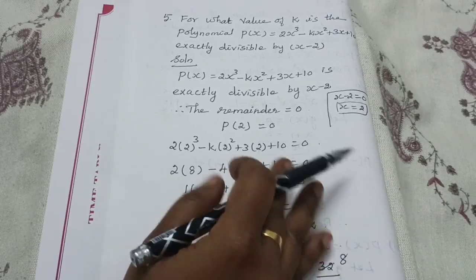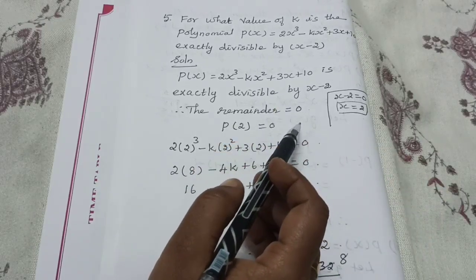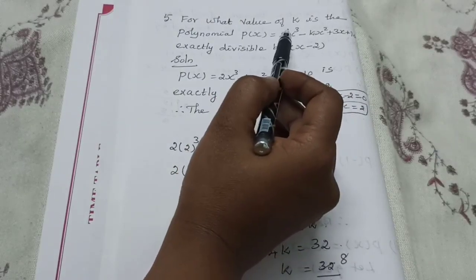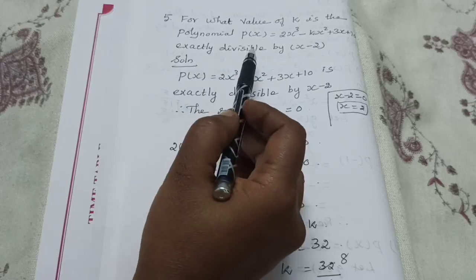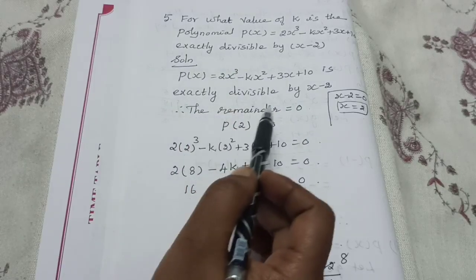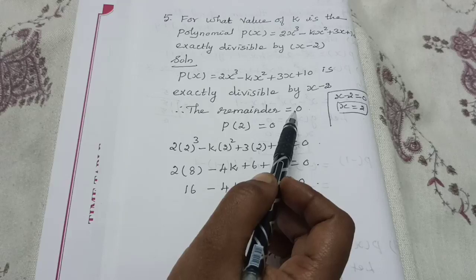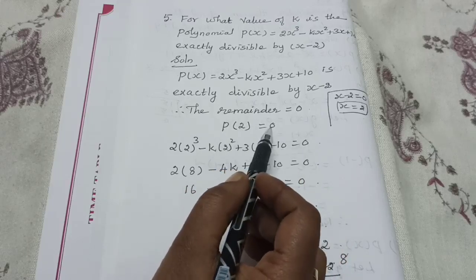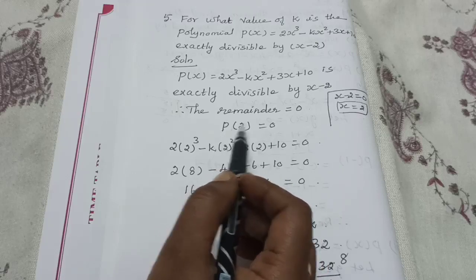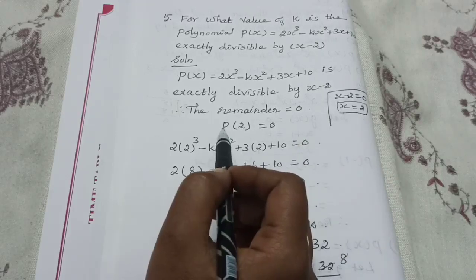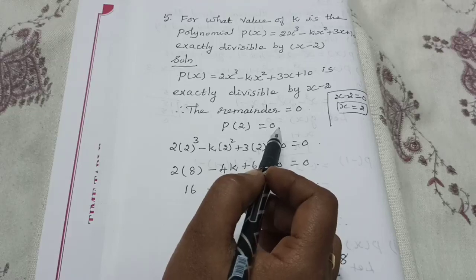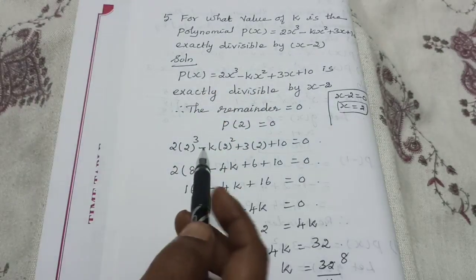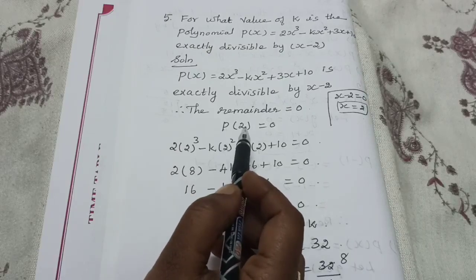Then, exactly divisible by x minus 2 means x equal to 2, isn't it? Therefore the remainder is equal to what? Remainder equal to 0. Why? This is the x given here. This polynomial is exactly divisible, so the remainder is equal to 0. Remainder equal to 0 means p of 2 is equal to 0. In x place, substitute 2. P of 2 is equal to 0, which means this is divisible. Then p of 2, isn't it?